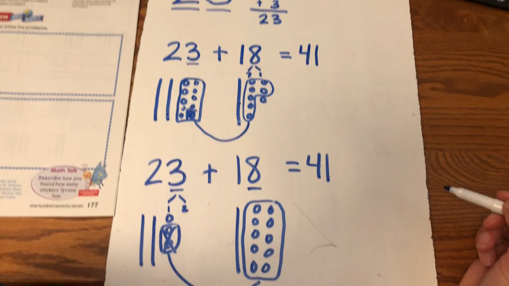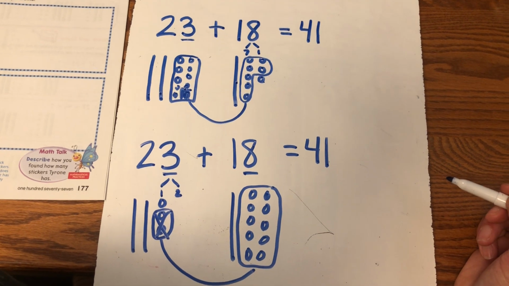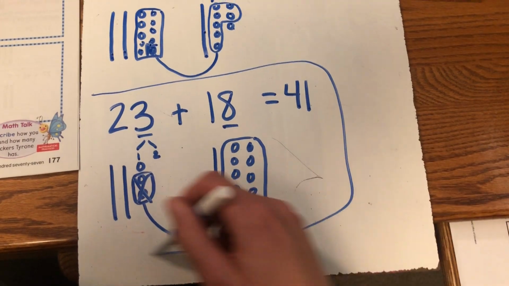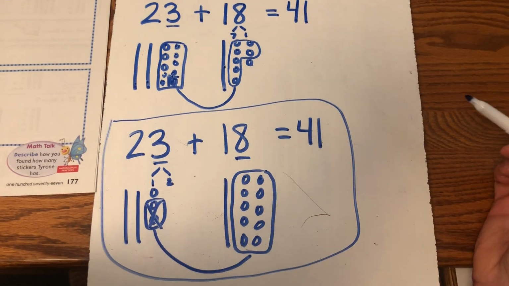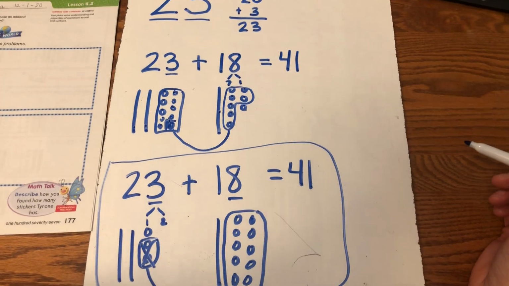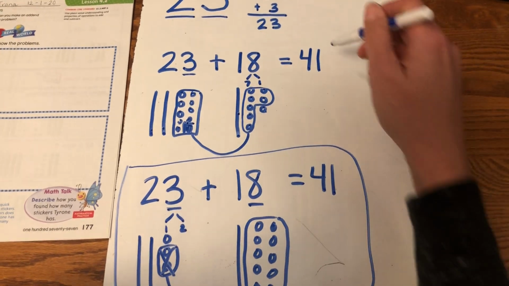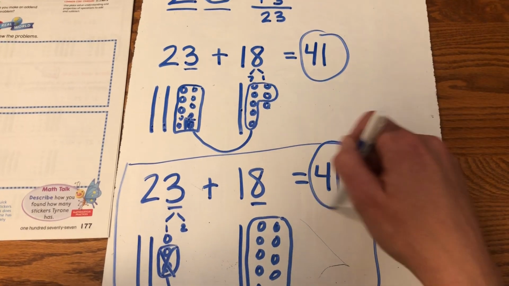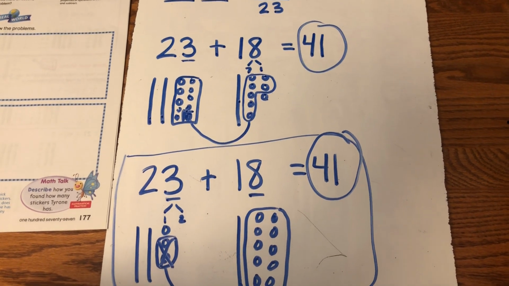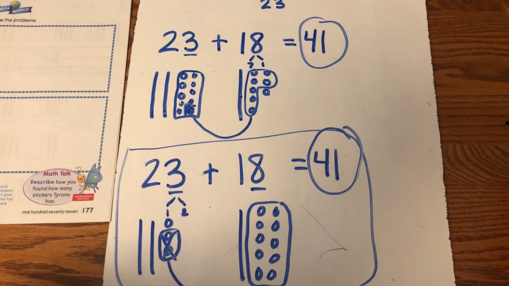Now I borrowed 2 different ways here. I liked this second way better because I had a lot less counting to do to get from 8 to 10 over there than I did from 3 all the way to 10 up there. Did they each give me the same sum? They did, didn't they? So I know that I have computed correctly or done my addition correctly.